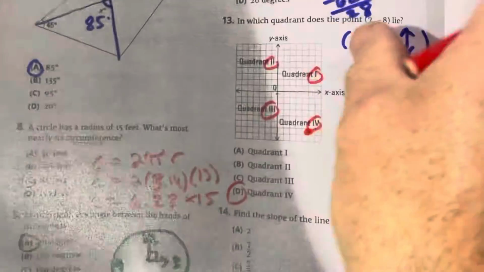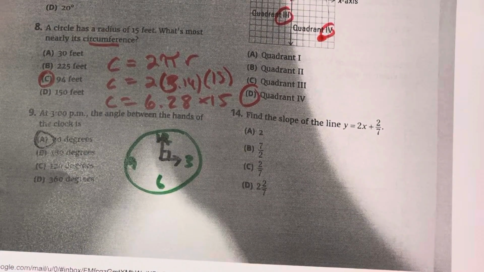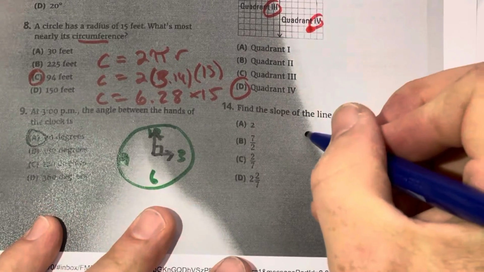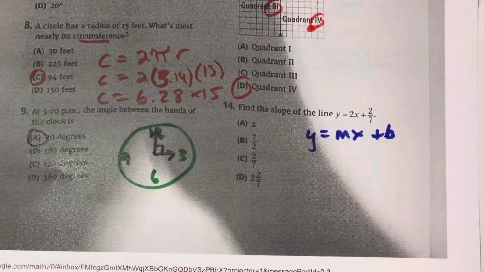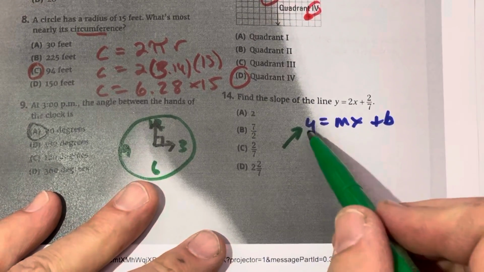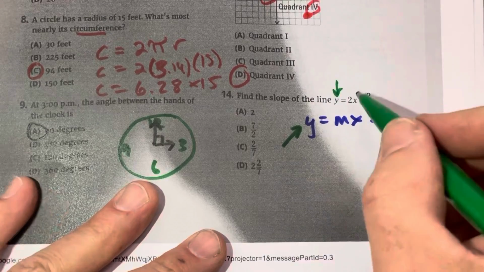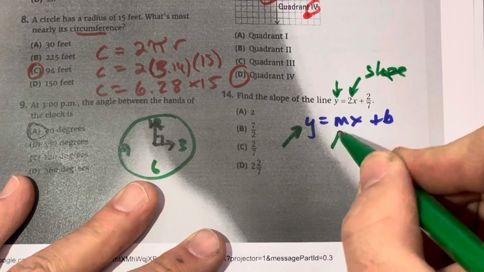Next one, find the slope of a line. y equals 2x plus 2/7, okay? Remember this, y equals mx plus b. If it's in this form with the y already by itself, y is isolated. Here it is isolated right there. The number in front of the x is the slope, which would be right there.